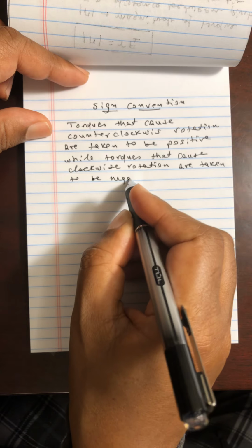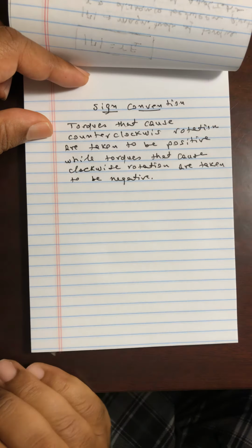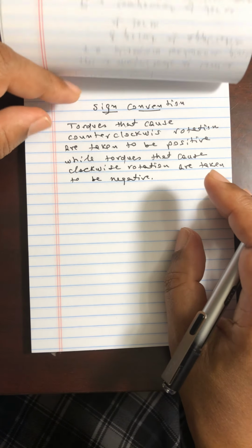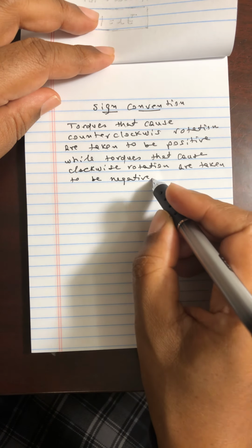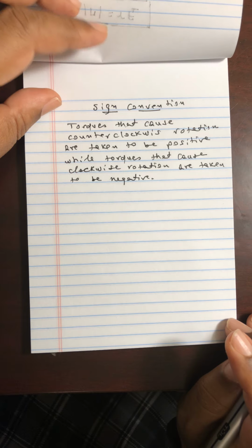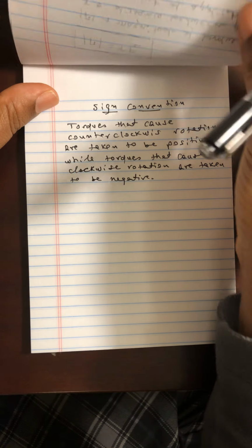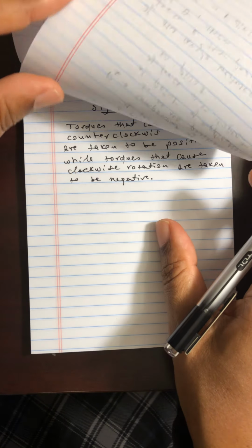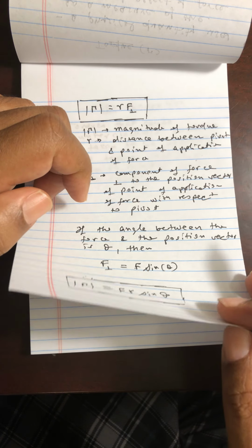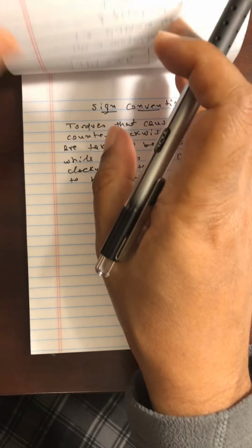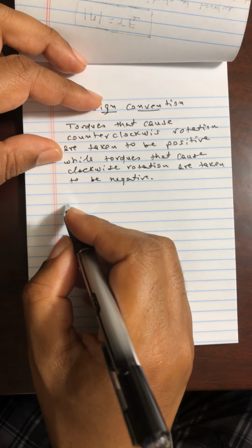So this is the sign convention we're going to use. If a torque causes counterclockwise rotation, we'll take it to be positive. If a torque causes clockwise rotation, we'll take it to be negative. Then we can use this formula to calculate the magnitude of the torque, and determine whether it's positive or negative using the sign convention, which depends on whether it's clockwise or counterclockwise. Now let's look at some examples.